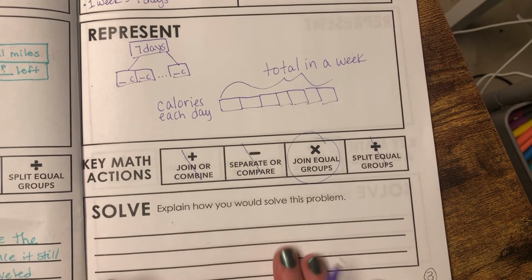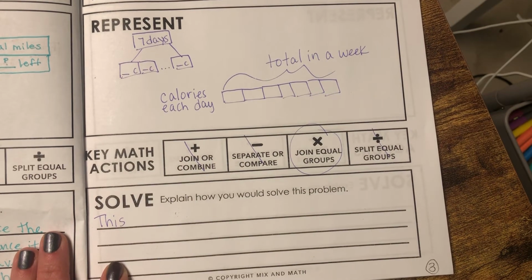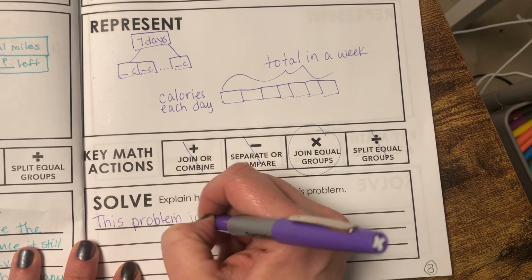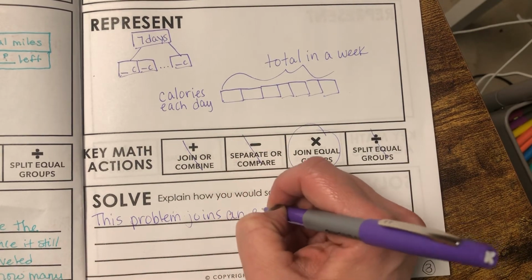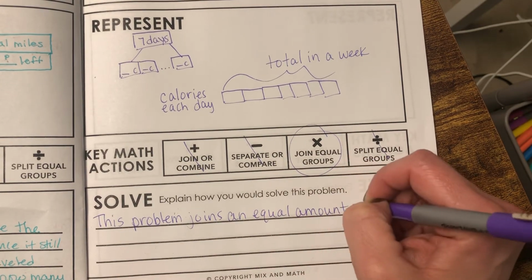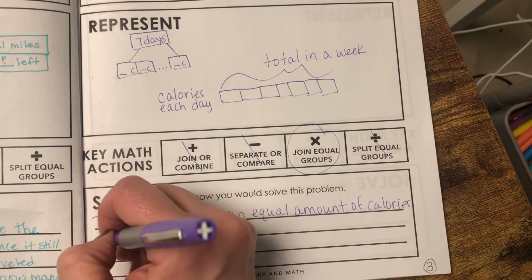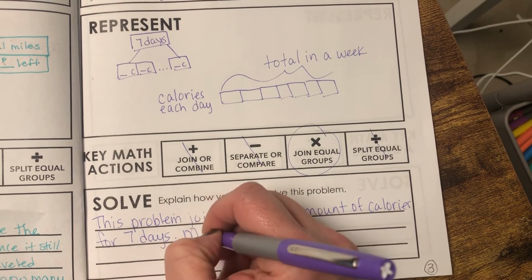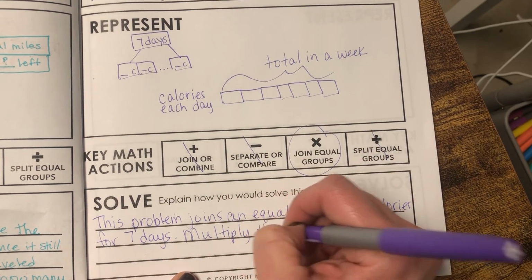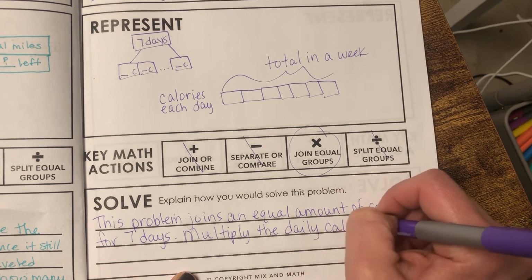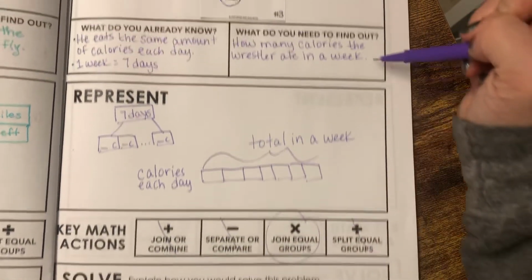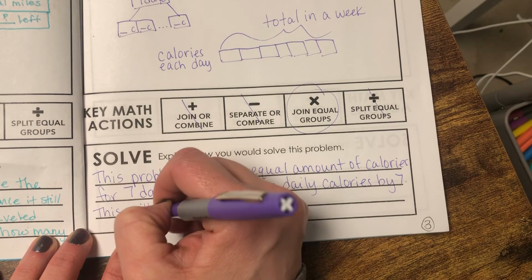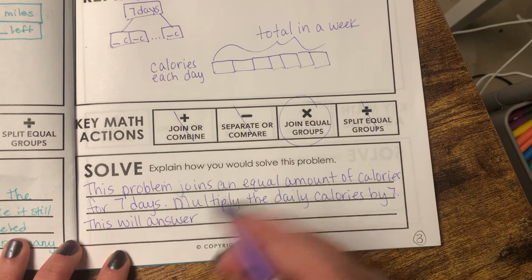So we can write this by saying this problem joins an equal amount of calories for 7 days. So we're going to multiply the daily calories by 7. And then we want to come full circle. We want to come back and say that this is what it's going to answer. So we will say this will answer how many calories the wrestler ate in a week.